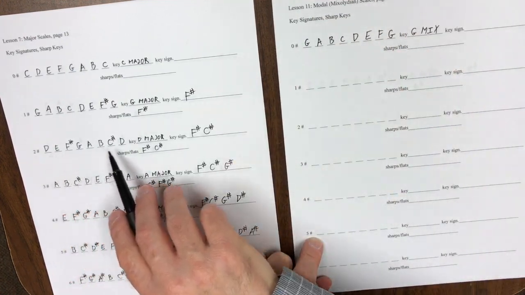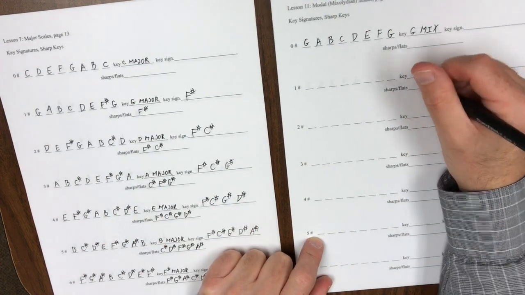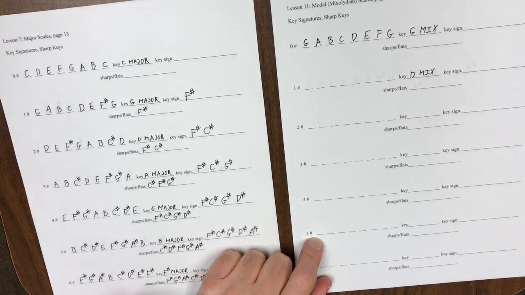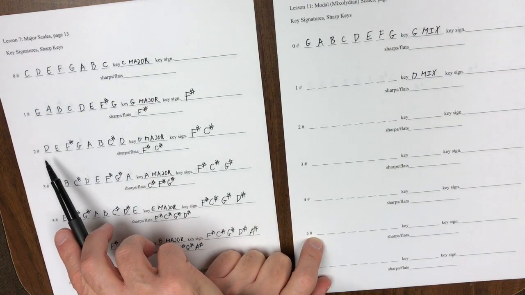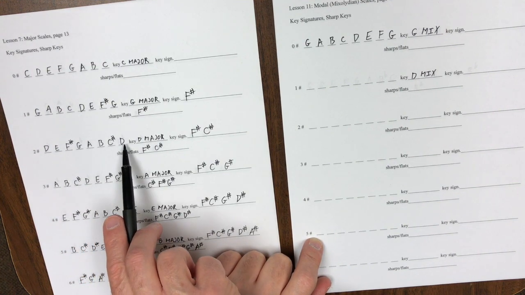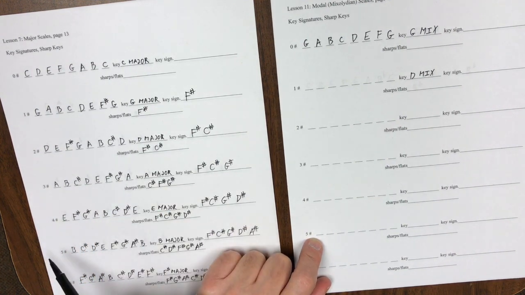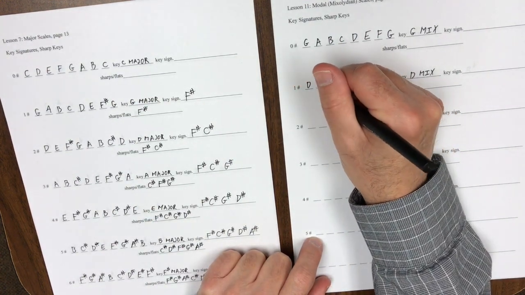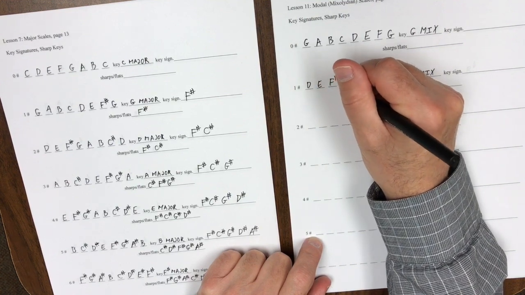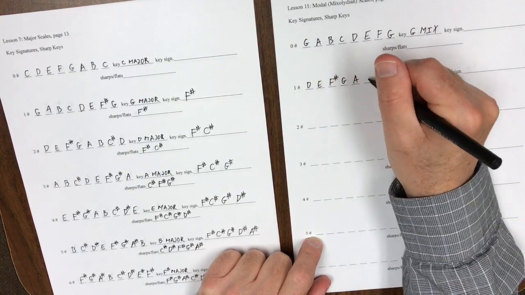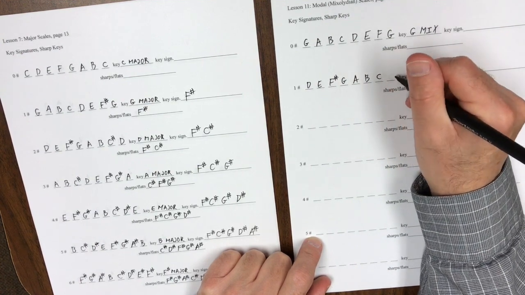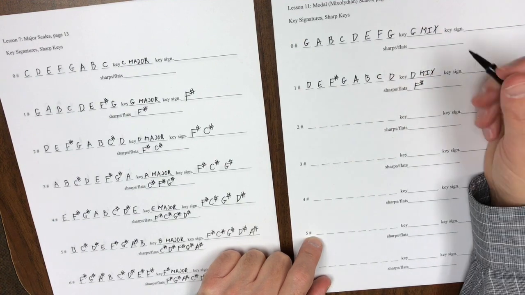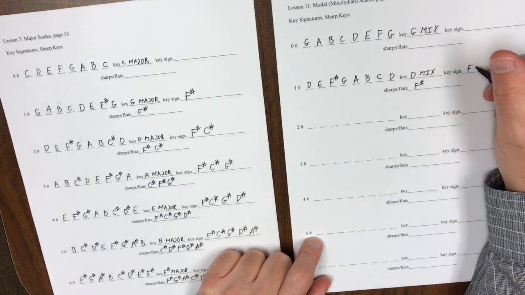And now we were on the D Mixolydian. So I'll write D Mixolydian here. The D major is D, E, F sharp, G, A, B, C sharp, D. The seventh scale degree is C sharp. We lower that a half step by making it C natural, and what we have is D, E, F sharp, G, A, B, C natural, D. So there's one sharp, it's F sharp. And so that is the key signature.